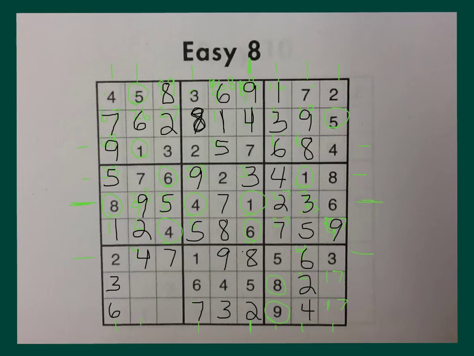1, 2, 3. We need a 3. Oh, but we've already used a 3. Uh-oh, we're in trouble. I made a mistake. So I'm just going to stop there because I've made a mistake. I don't exactly know where, but I think you get the idea of how to do this. So hopefully you caught my mistake as I was doing it.